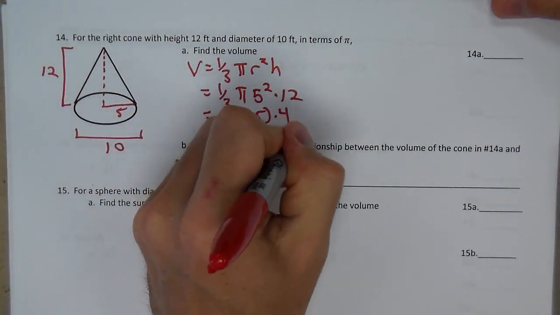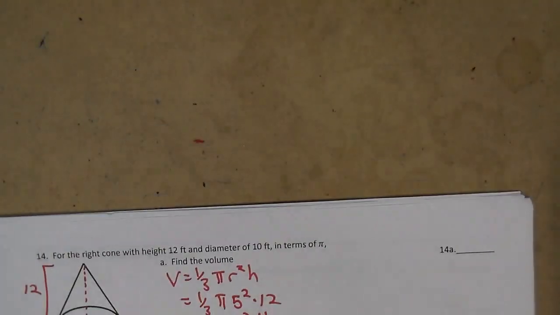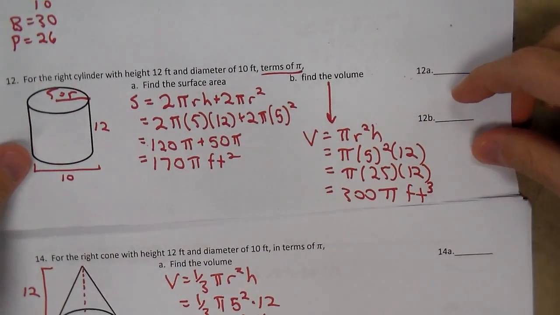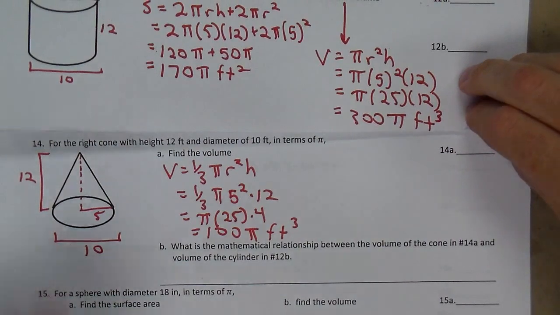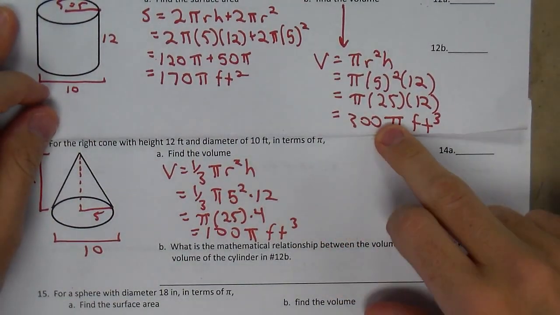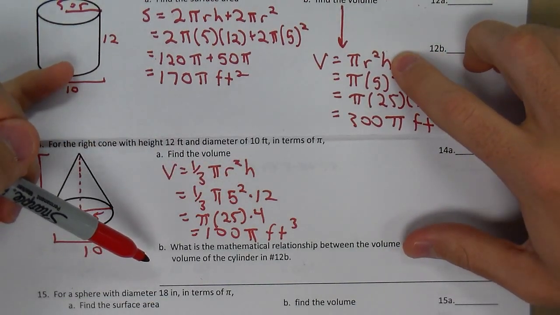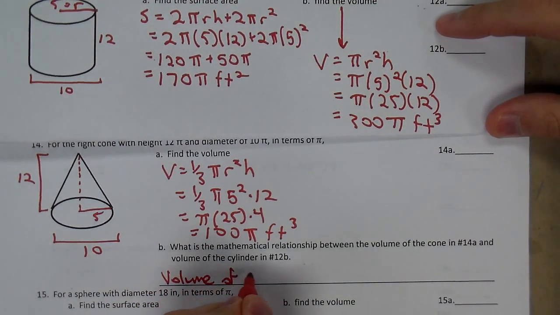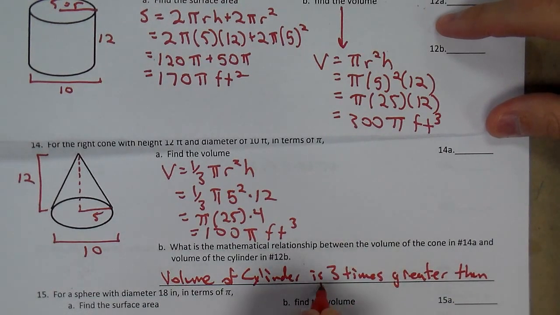In part B, it's asking what is the mathematical relationship between the volume of the cone and the volume of the cylinder. If I look at what I had before, I had 300 pi, and now I just found 100 pi. They had the same base, they had the same height, but it turned out this one was 3 times bigger. We can see that because this one has 1/3 pi r squared times height, whereas this one is just pi r squared times height. So the relationship is the volume of a cylinder is 3 times greater than the volume of a cone.